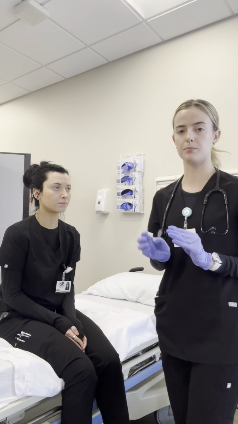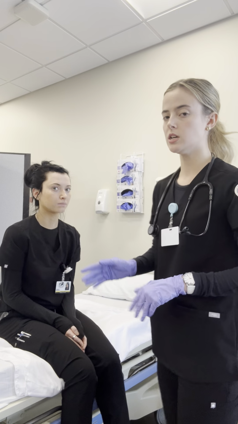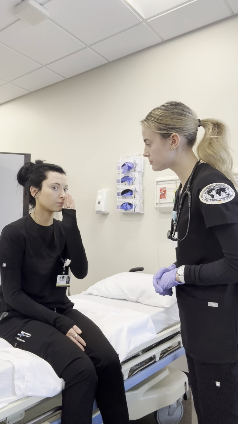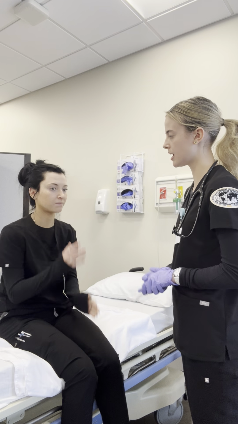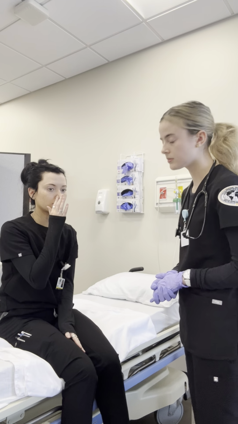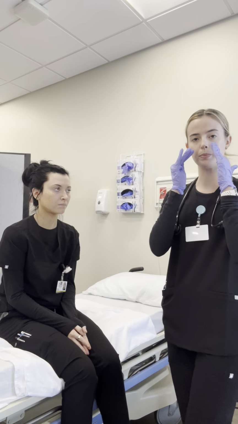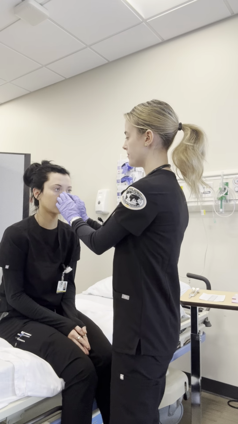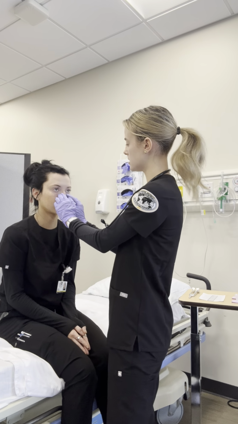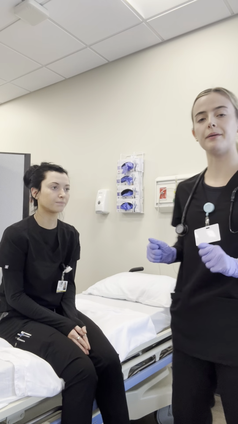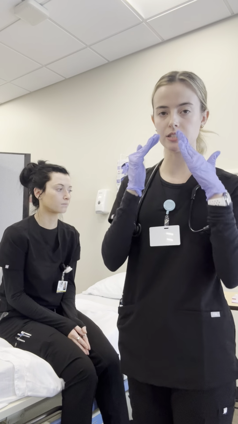I want to check for patency bilaterally as well. So I'm going to have you occlude one nostril and breathe in and out your nose. Okay, switch sides. Okay, so good airflow, nice and patent. And then I want to palpate the nose. So I'm feeling for any masses. Do you have any tenderness with that? Okay, so no masses, no tenderness on the nose.